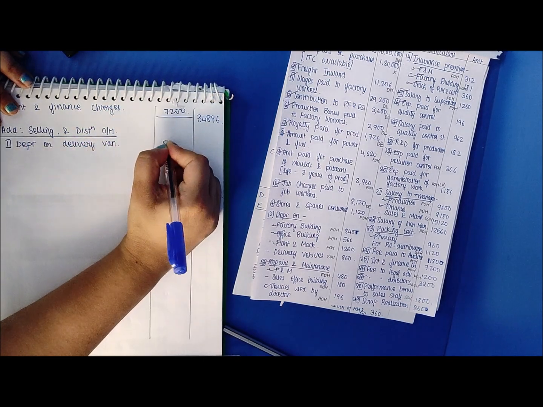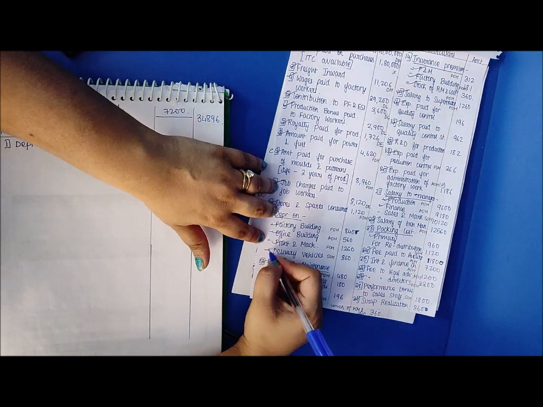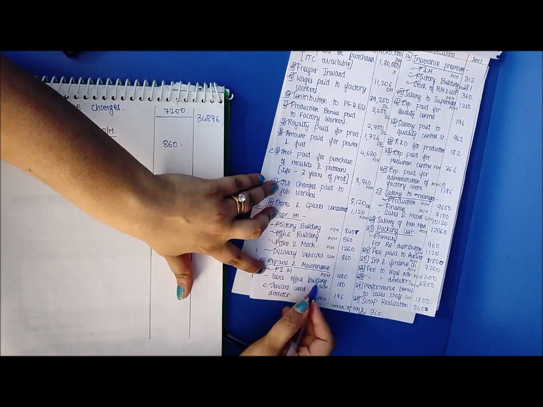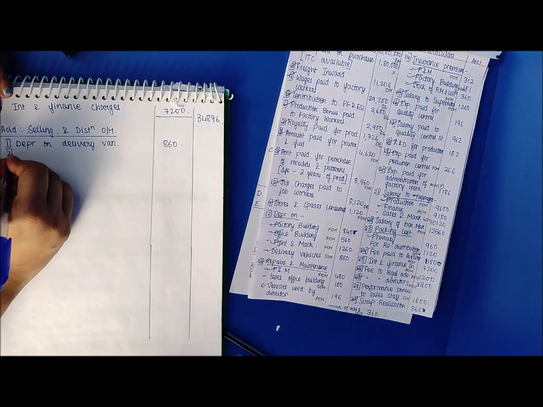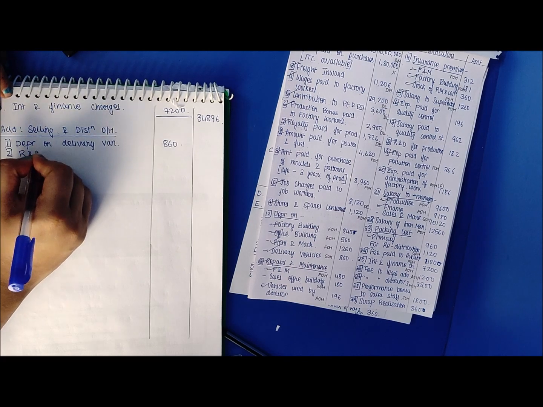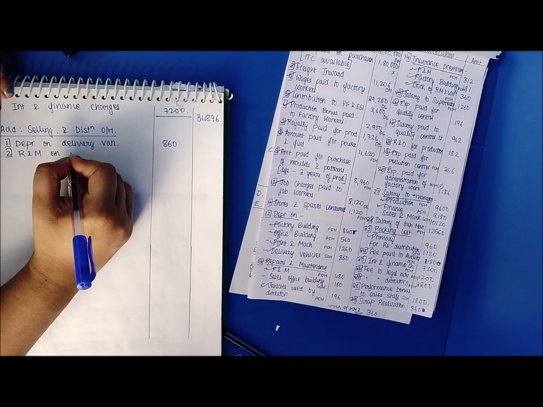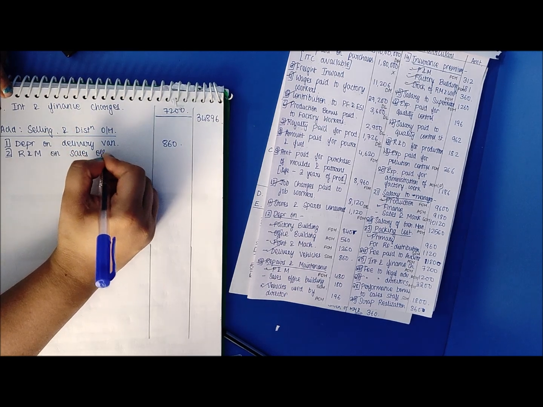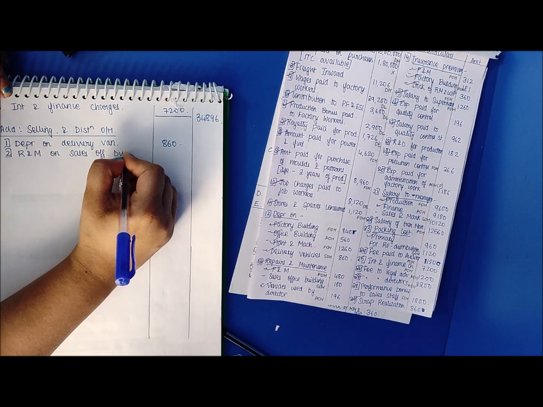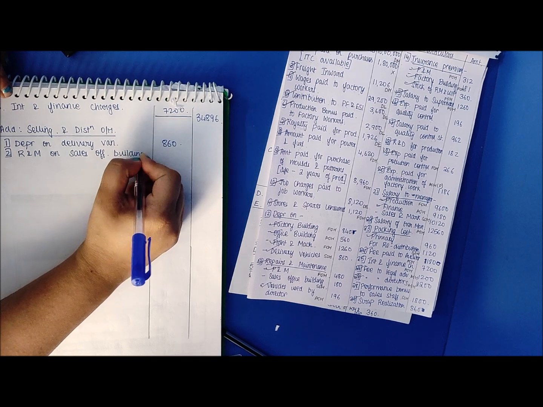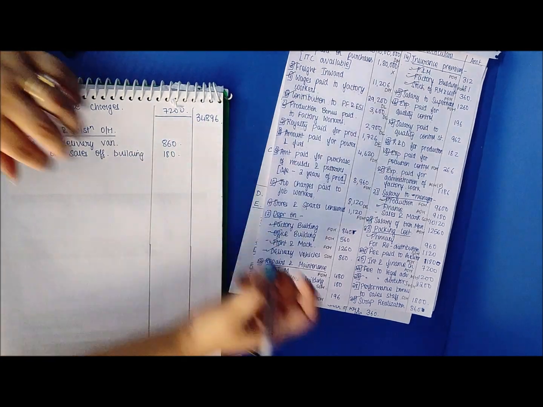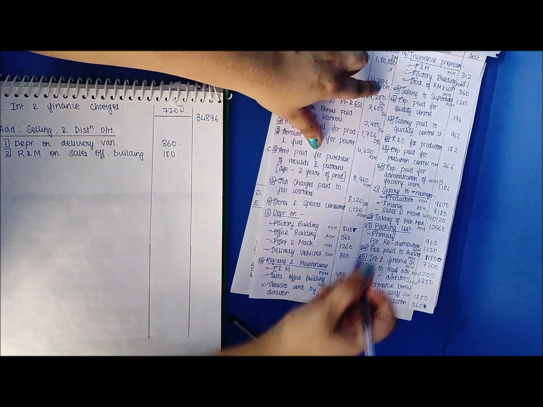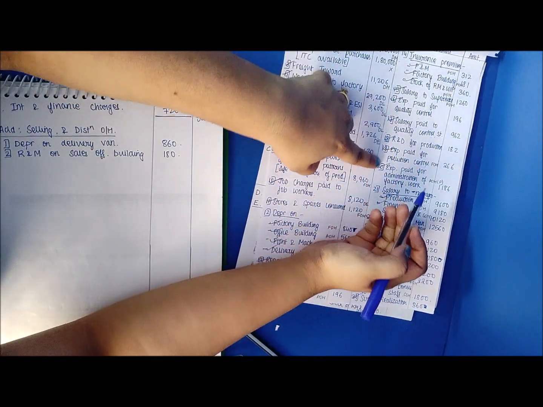Together we are going to keep checking that we have covered all the points because this is the last point. Next is the repairs and maintenance on sales office building. That is 180. We have considered all these points.